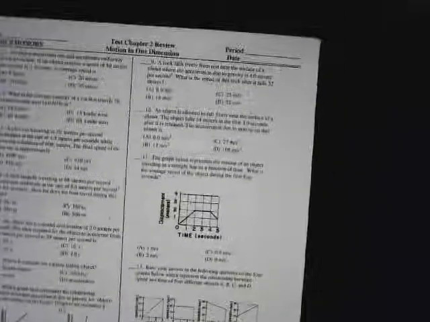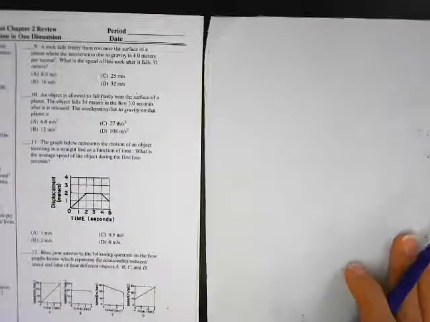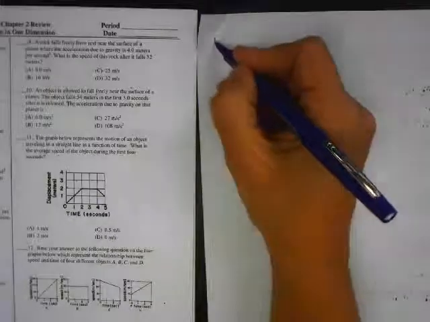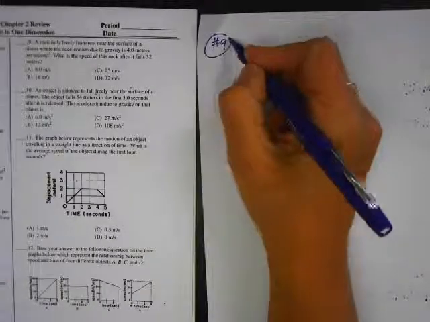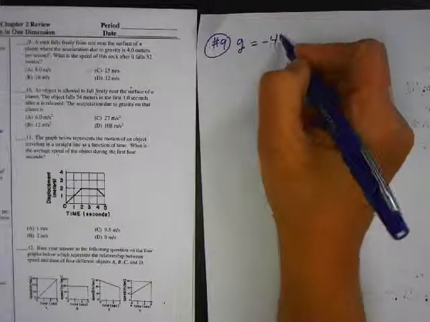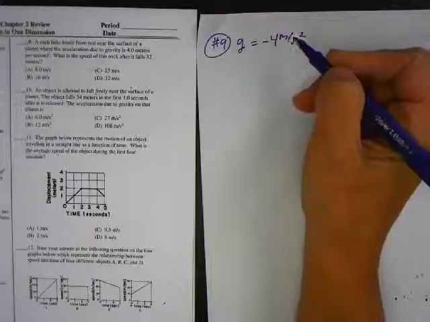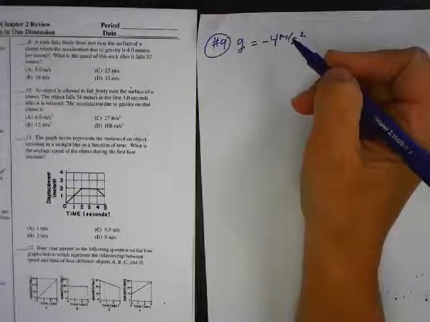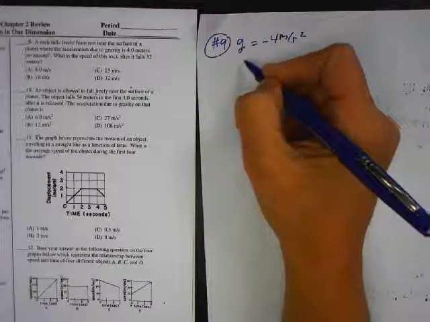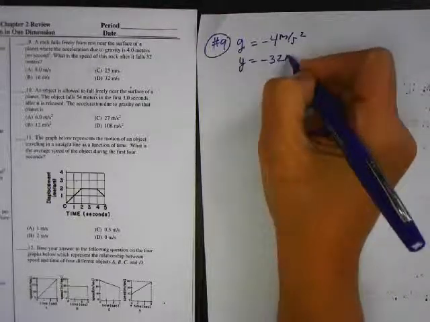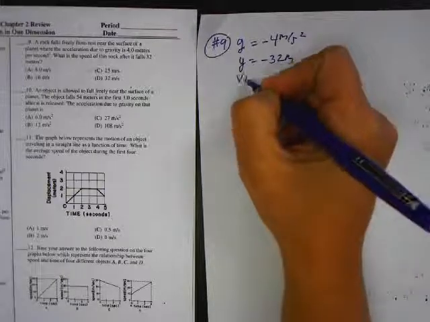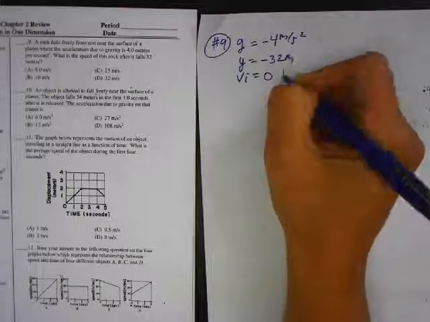All right, number 9. Number 9 says a rock falls freely from rest near the surface of a planet where the acceleration due to gravity. So already I see for number 9 that g is equal to negative 4 meters per second squared. And it says, what is the speed of the rock after it falls 32 meters? So y is equal to negative 32 meters. I also know that vi is equal to 0 because it's falling.